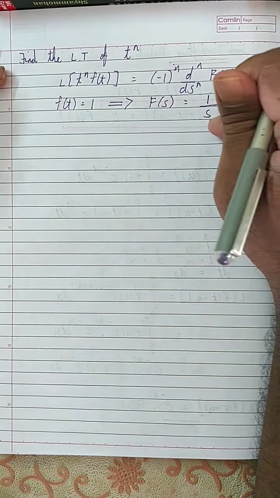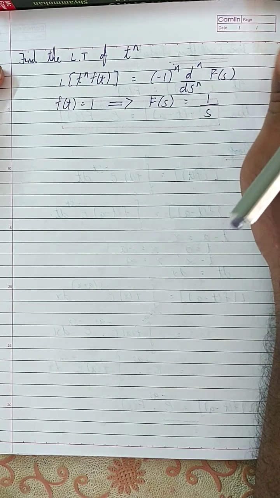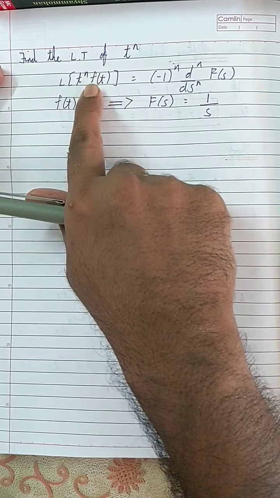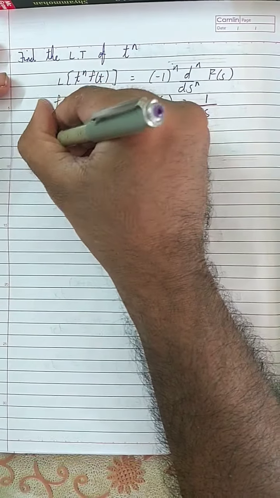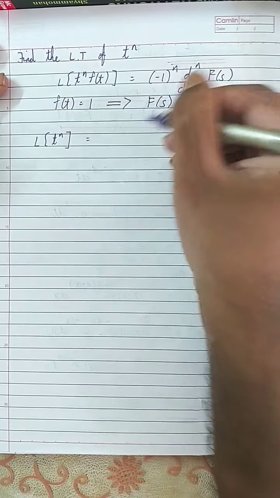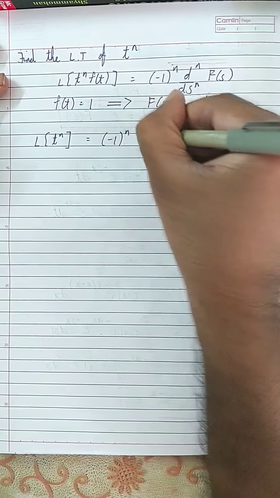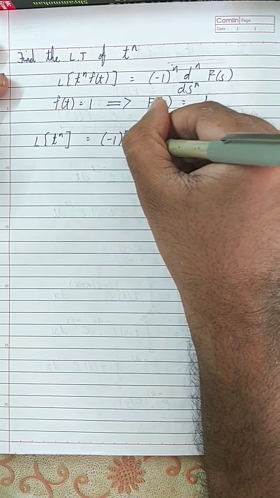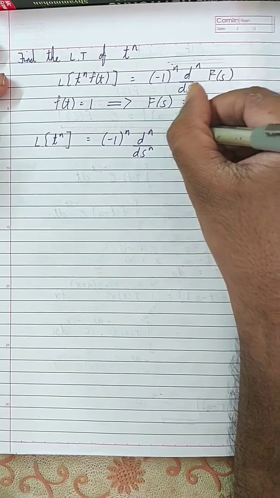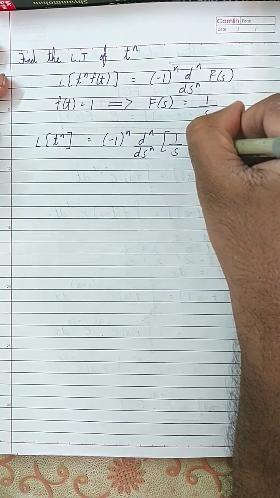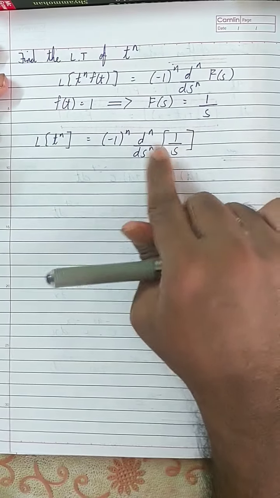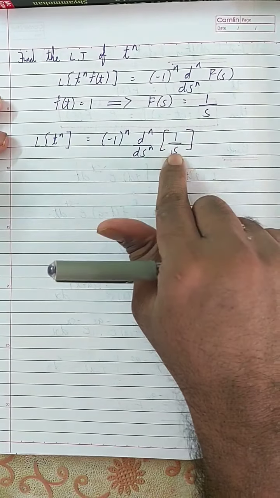Since we are using the unilateral Laplace transform, from 0 to infinity, the Laplace transform of 1 is 1 by s. So in that case, the Laplace transform of t raised to n is nothing but minus 1 raised to n, differentiation with respect to s in the order of n of 1 by s. F of s is 1 by s, which means I need to differentiate 1 by s n times.